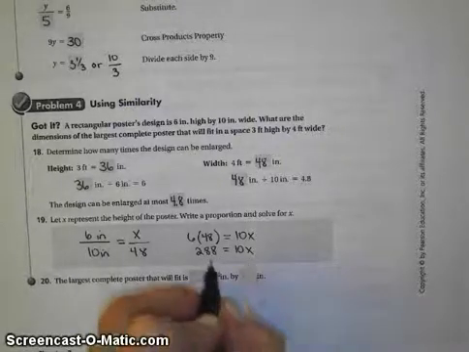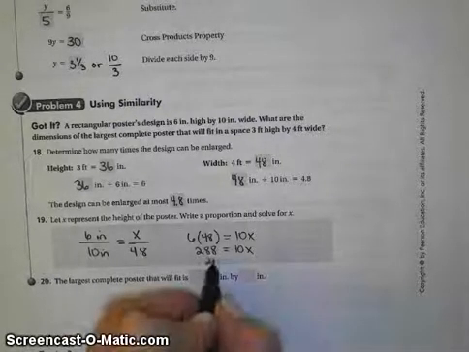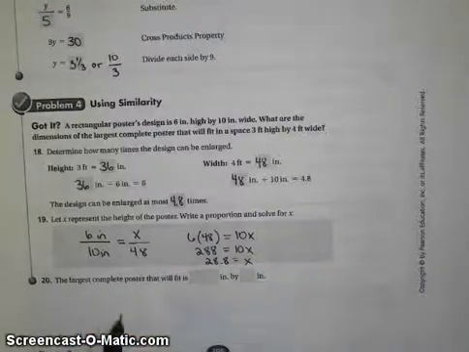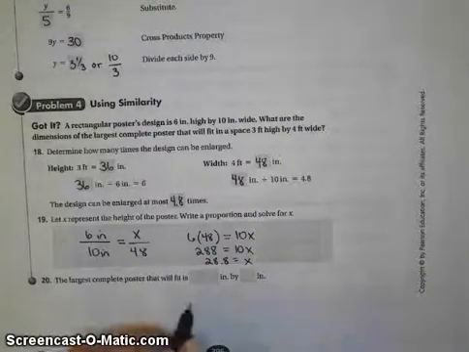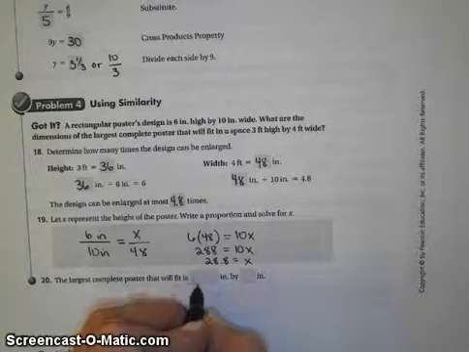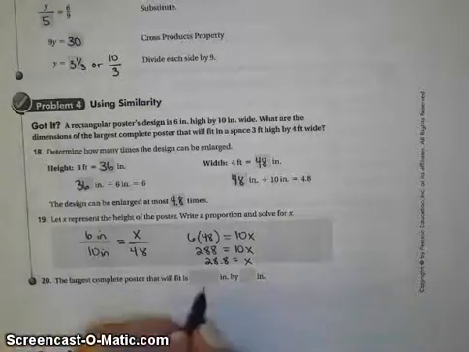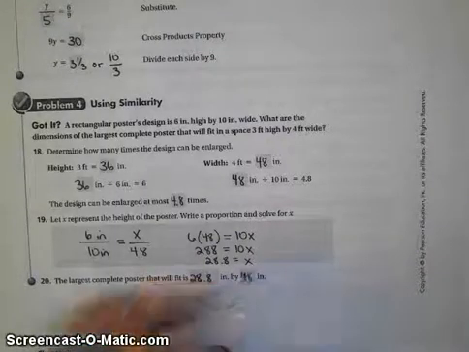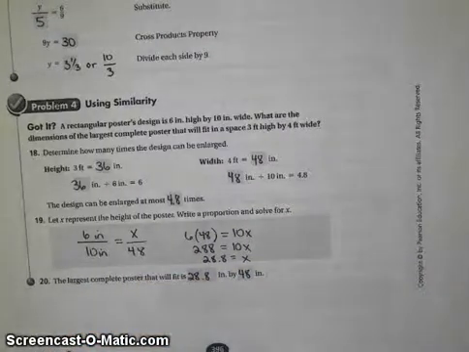So if you wanted to enlarge it to the absolute maximum, the largest complete poster that would fit would be 28.8 inches by 48 inches. And that would fit into the space.